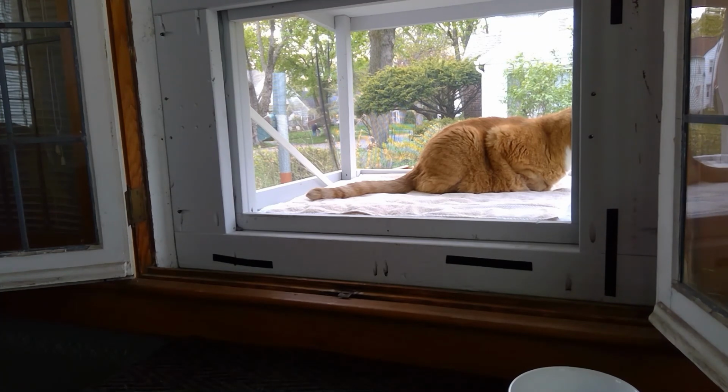Here he is, hanging out on his porch, watching the birds in the garden frolic.